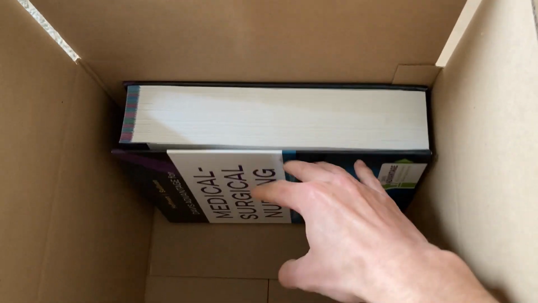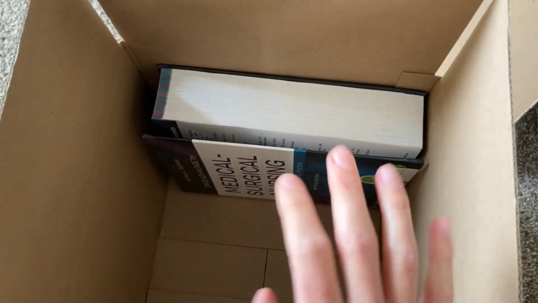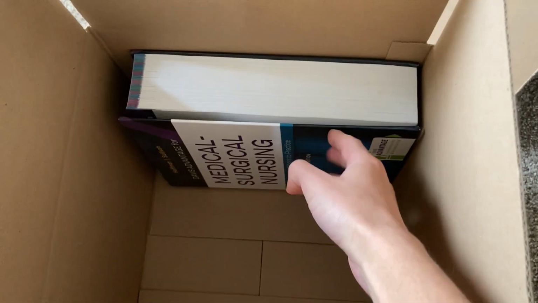What I generally like to do is take the book, and I like to put the spine down like this. This is not the only way to do it, and it's not necessarily the best way to do it, but I like to just kind of stack the books up on the side and then go ahead and put some filler in there so that there's no rattling.